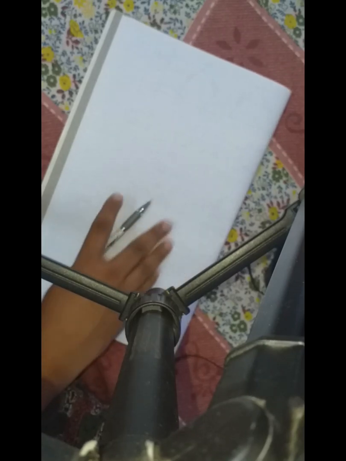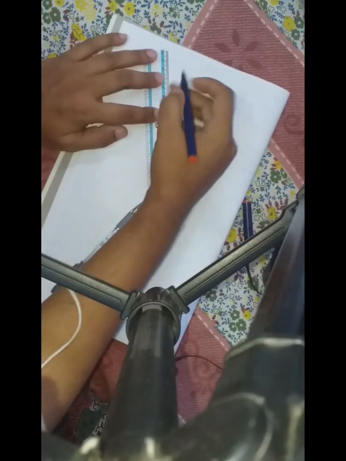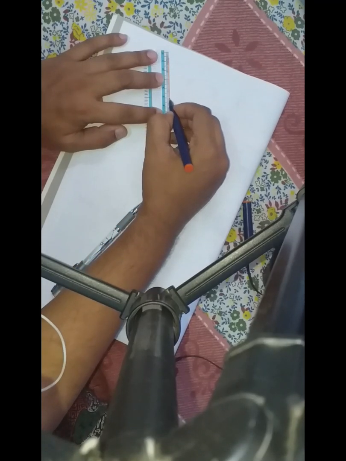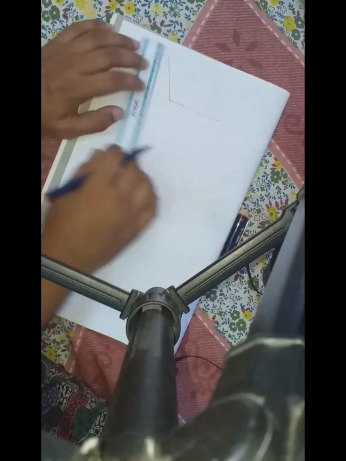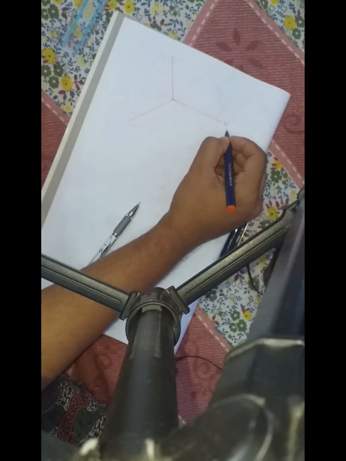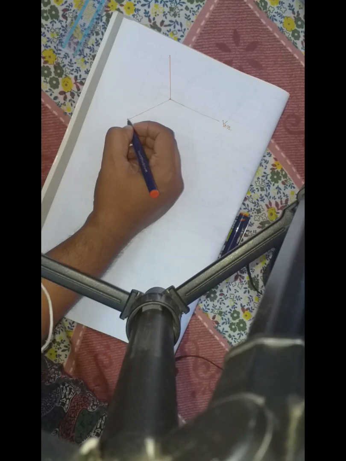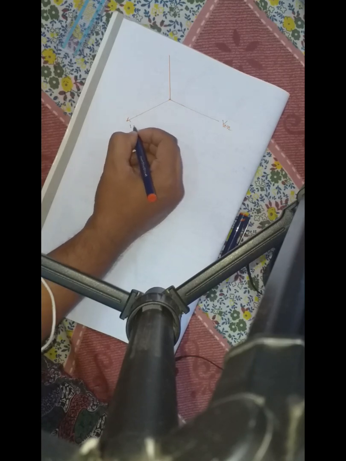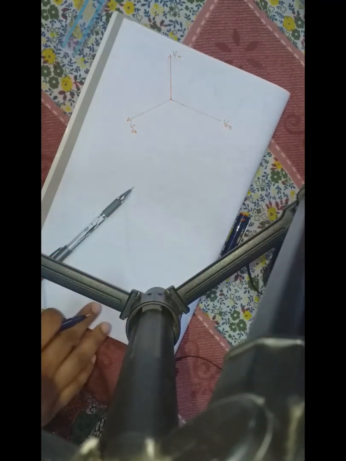First of all, draw the phasor diagram. Suppose this is V AN, this is V BN, and this is V CN.